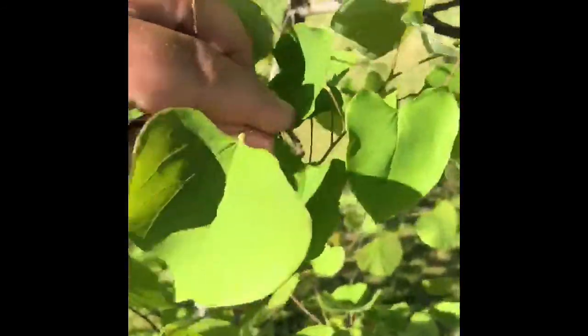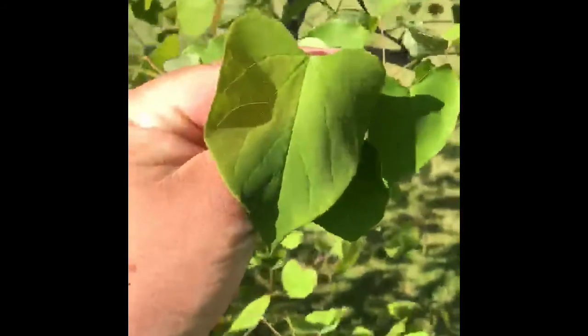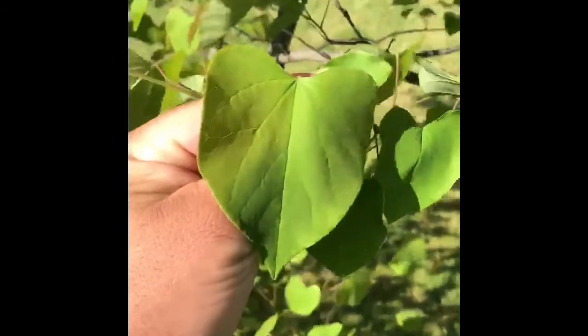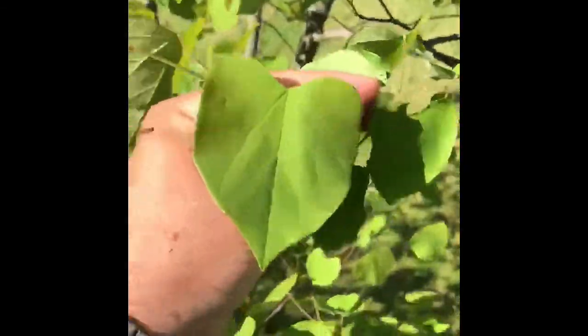Because if you turn it upside down, it is shaped like a heart. Actually, if you leave it like that, it's shaped like a heart. If you turn it upside down, it's shaped like an upside down heart. So it's been a long day. But this is a redbud tree.